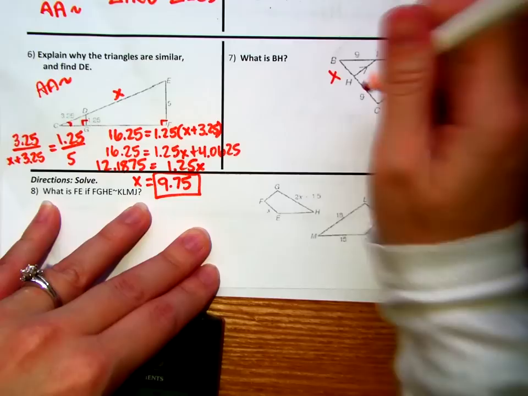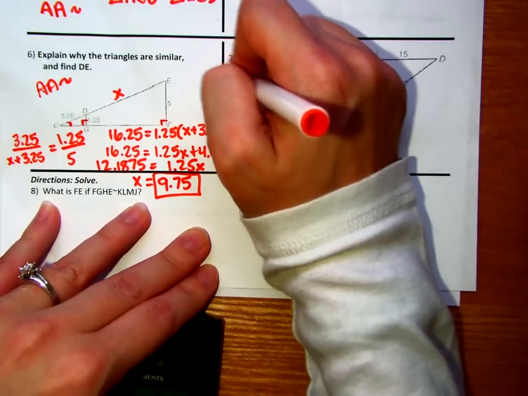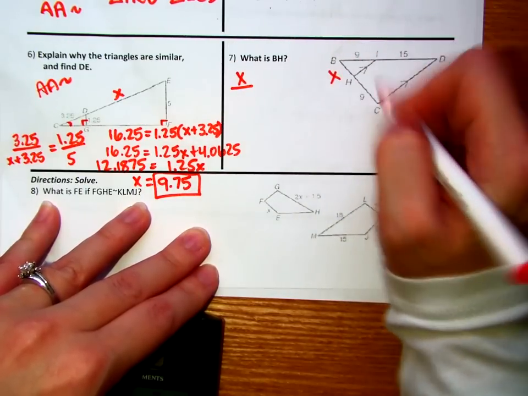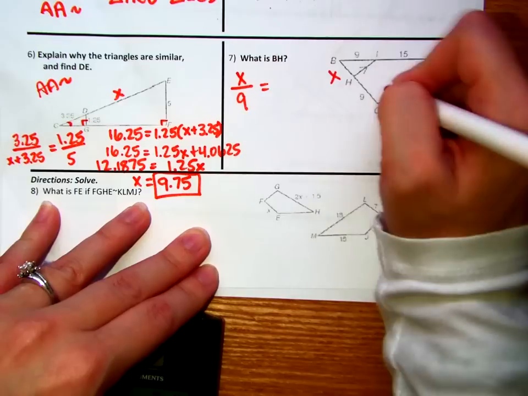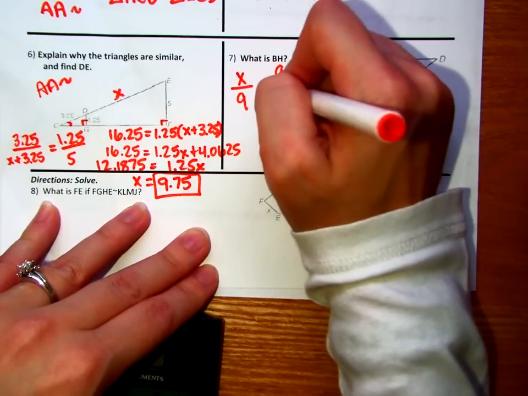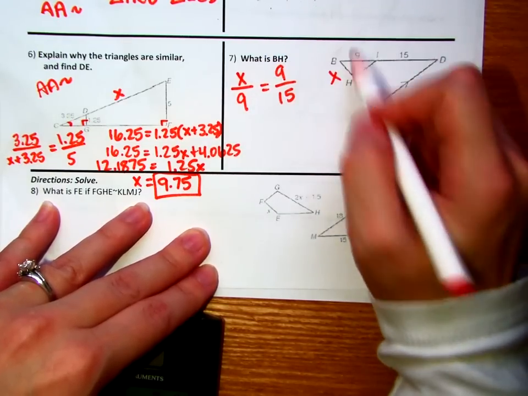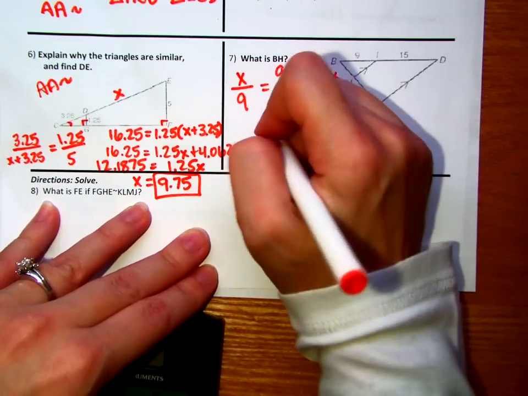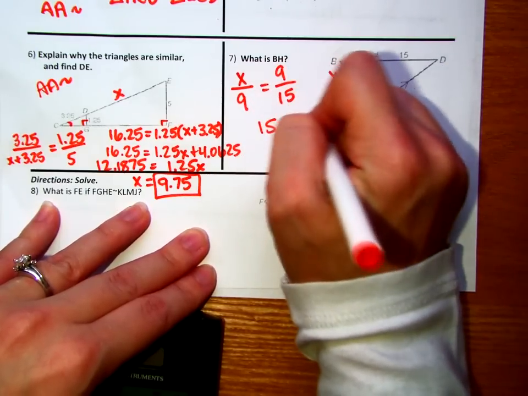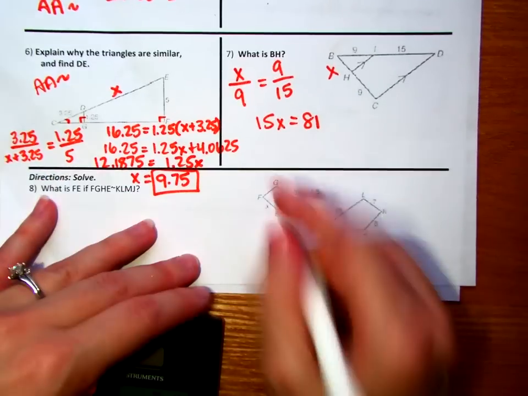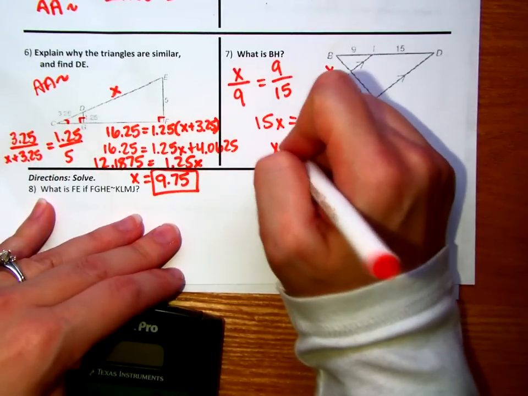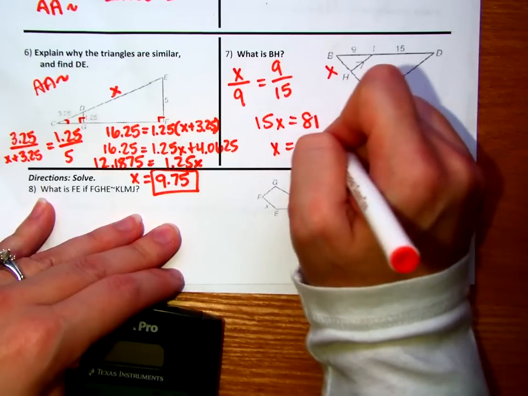So for example here, we could put x over the larger side here, 9, is equal to 9 over 15. So it's creating two sets of fractions. Now we can cross multiply, so we get 15x equals 81. And when you do 81 divided by 15 on both sides, x is going to be 5.4 units long.